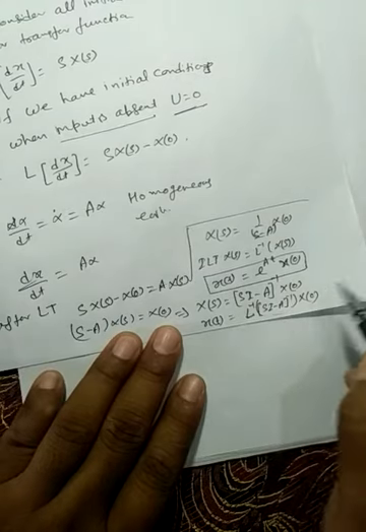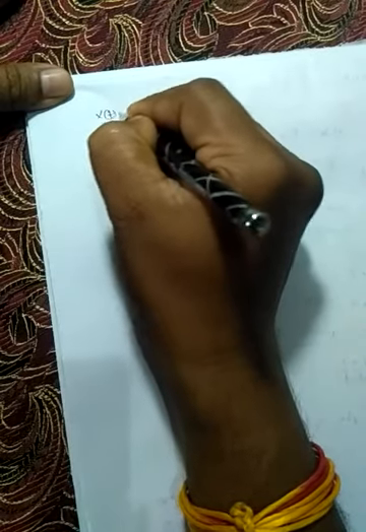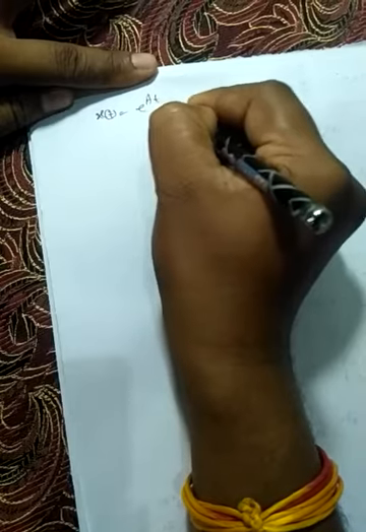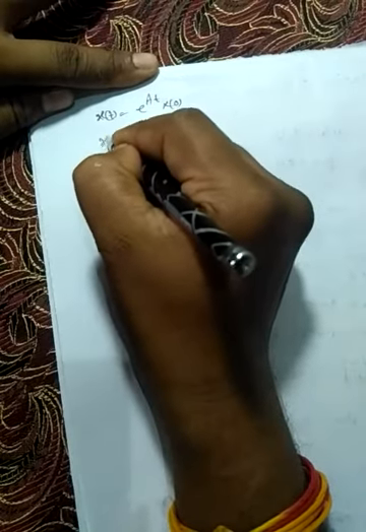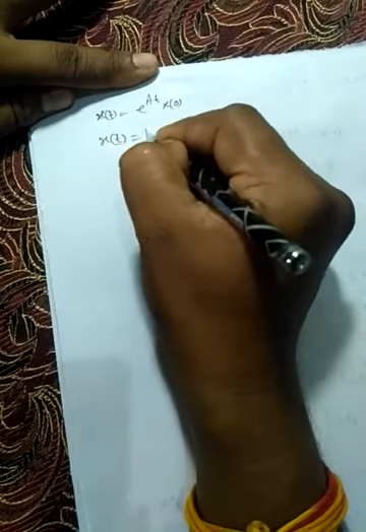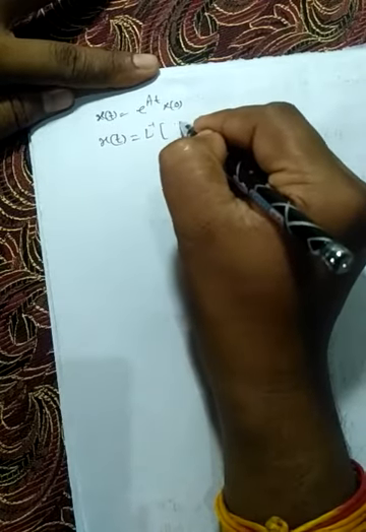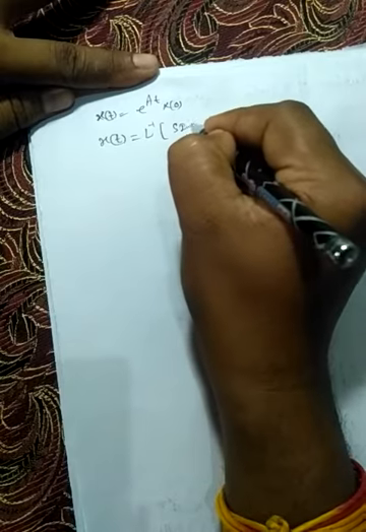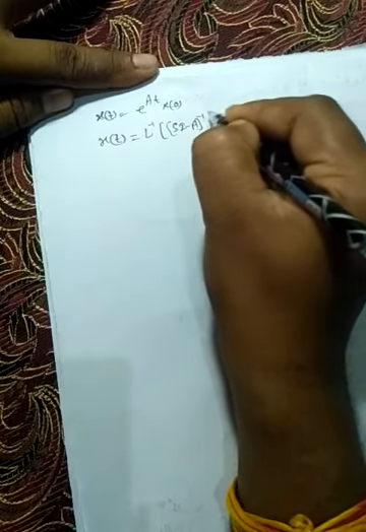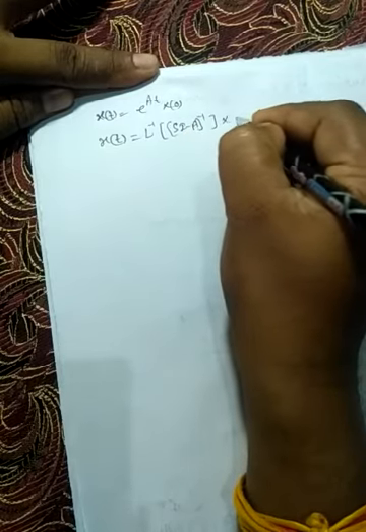One expression we have is x(t) is equal to e raised to At x naught, and the other is x(t) is equal to L inverse of (sI minus A) inverse x naught.